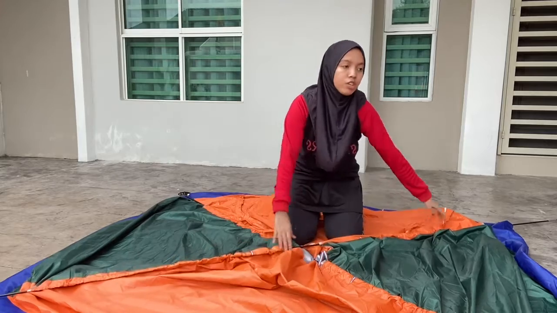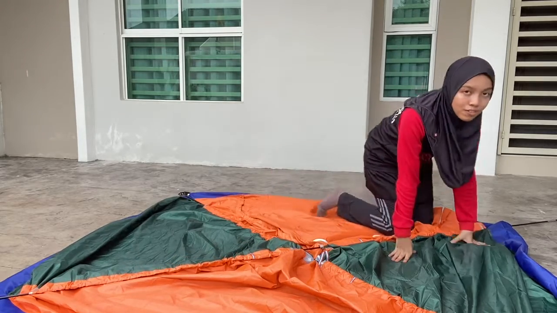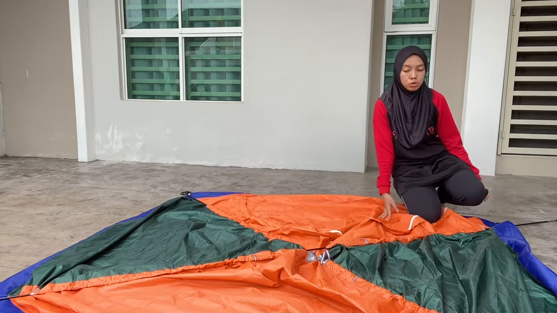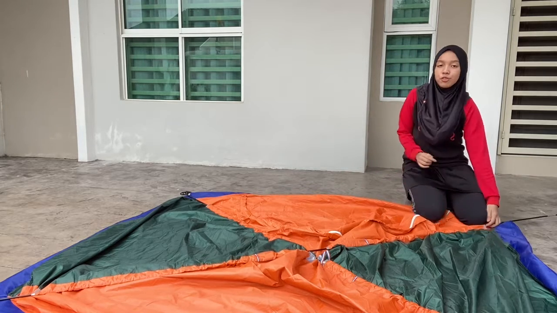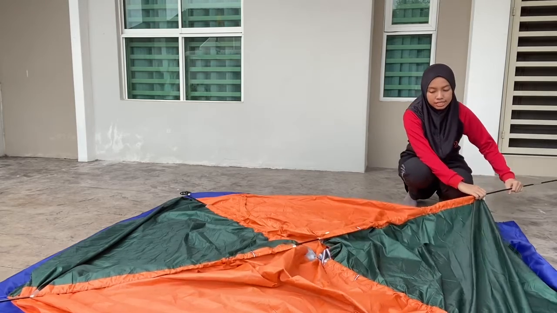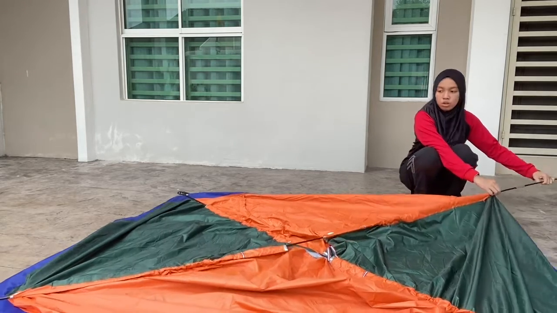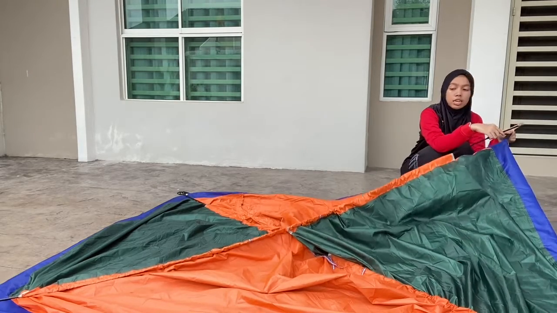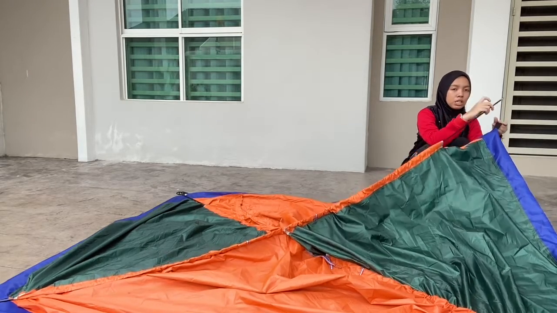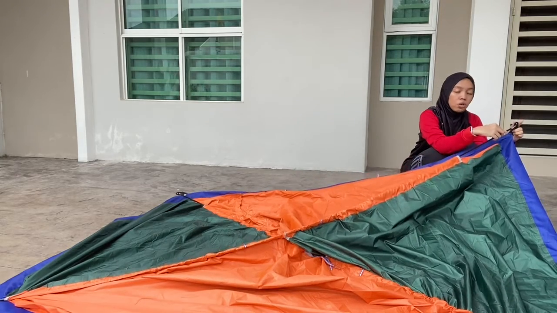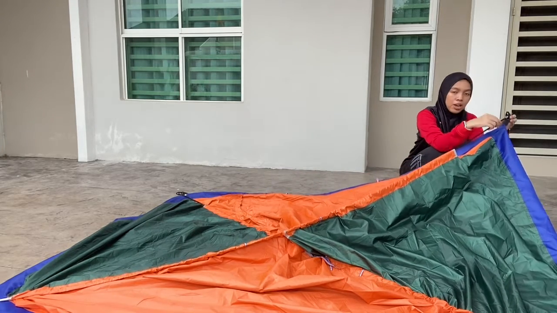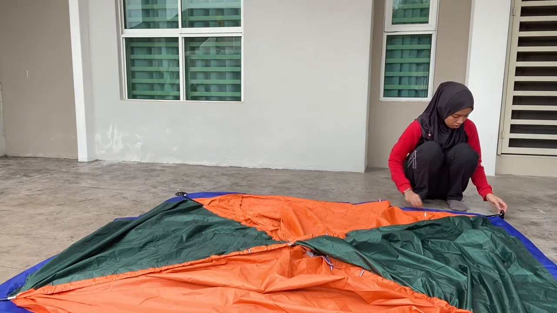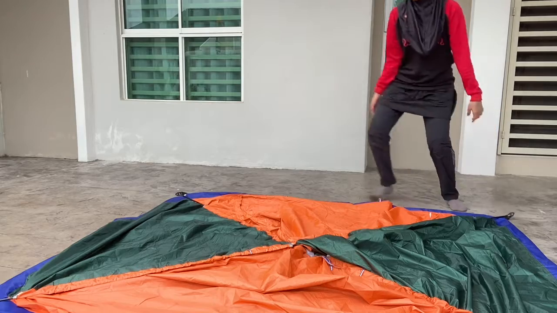And after that, moving on to the trickiest part of setting up a tent, which is raising the tent. It is advisable for you to do it with a partner, but if you are alone, do not worry because it is still manageable. All you need to do is to insert the end of the tent pole into its pole attachment point, a flex on the corner of the tent. You do this, you insert this to each side of the tent.